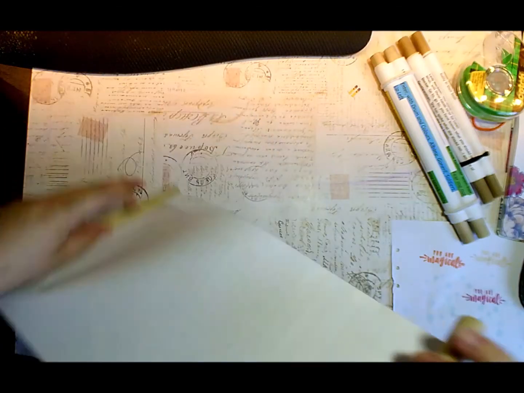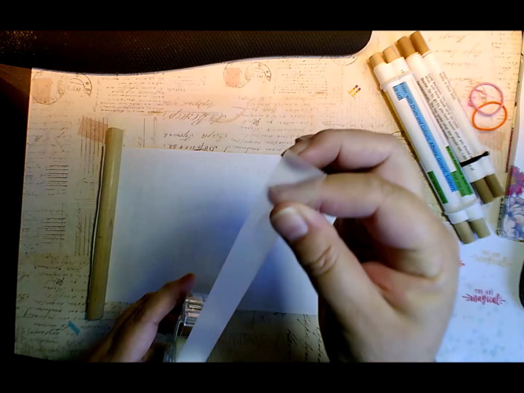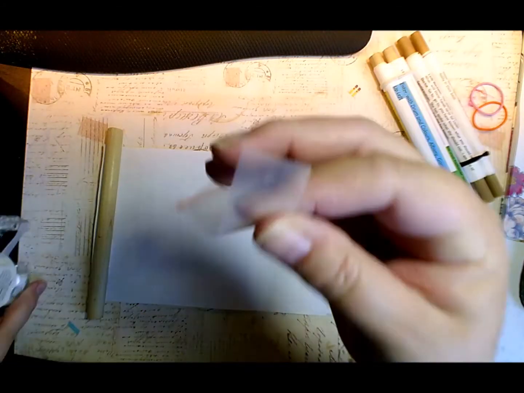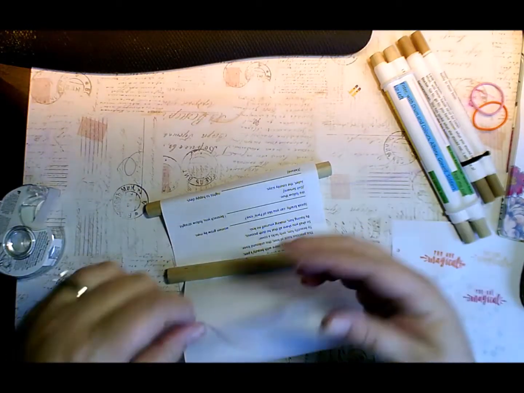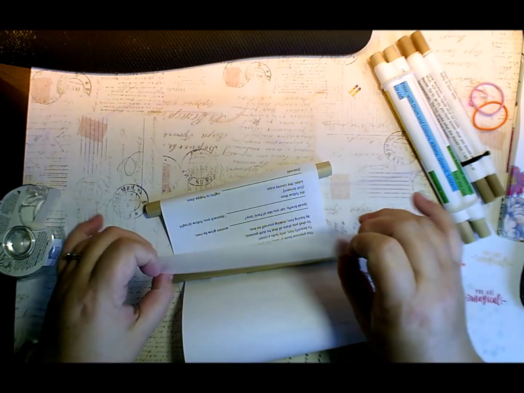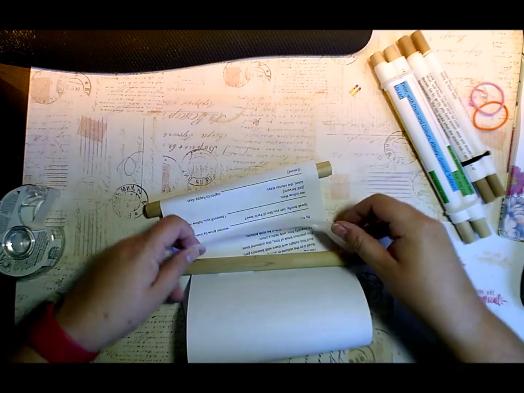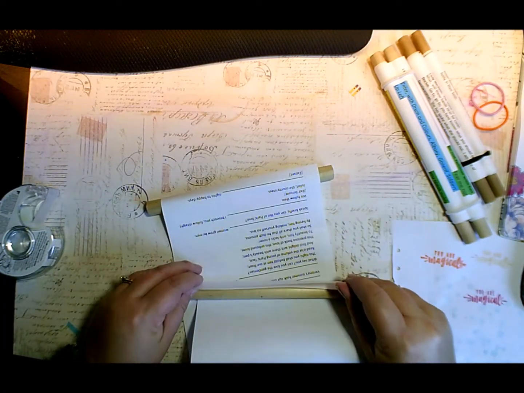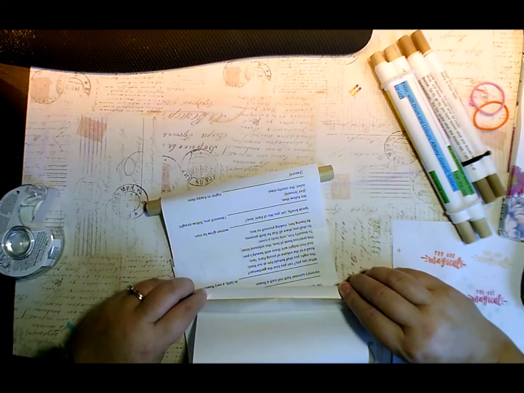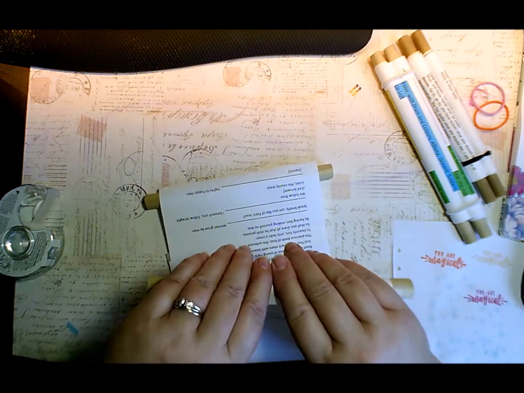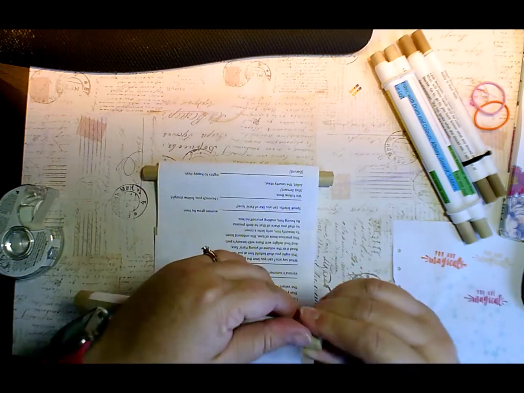And then wrap that around. Almost there. Take this tape again, making sure to extend it all the way over the edge of the paper that you have so that it stays and doesn't get caught, because once again it will tear. It is often fun to have a scroll making party because some of these things could use an extra set of hands.